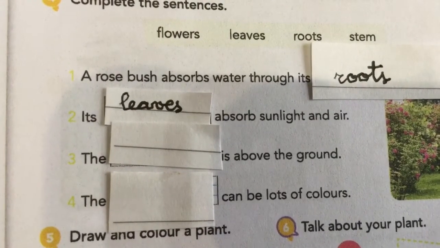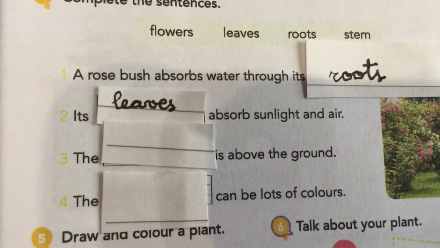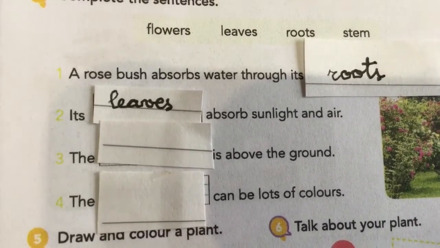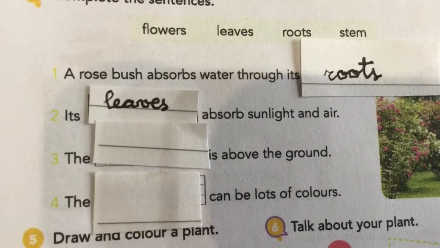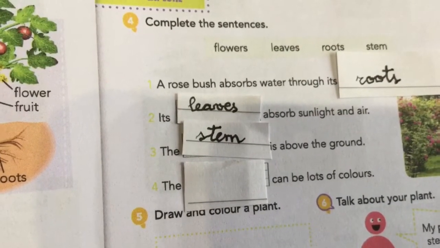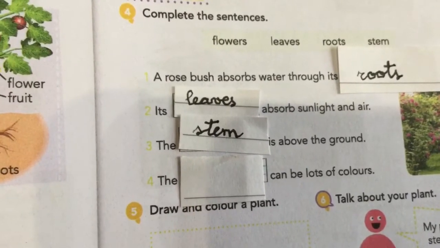Number 3. The stem is above the ground. Above significa encima, encima de la tierra. What's above the ground? The roots or the stem? Very good. The stem. S-T-E-M.